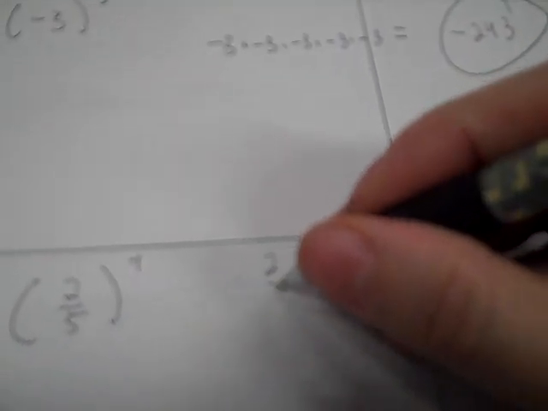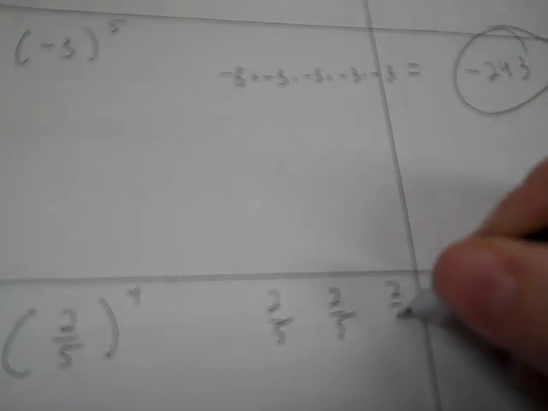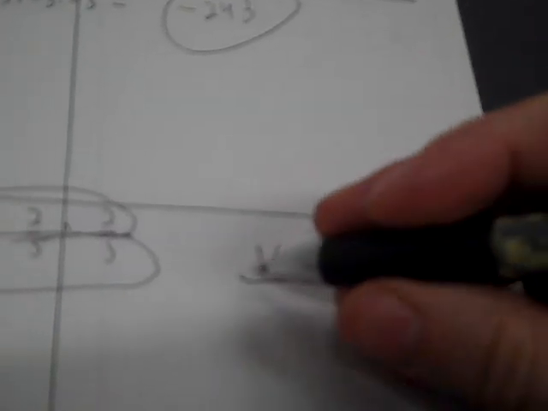If you have a fraction with an exponent, it's not a big deal. You just write the fraction out 4 times. Multiplying fractions is really easy. Adding, subtracting is probably what, when you think about middle school math and fractions, you're like, oh, I hated fractions. You probably hated adding and subtracting them. Multiplying them is easy. You just multiply the 2's: 16. And you multiply your 5's: 625. So 16 over 625 is the product there.